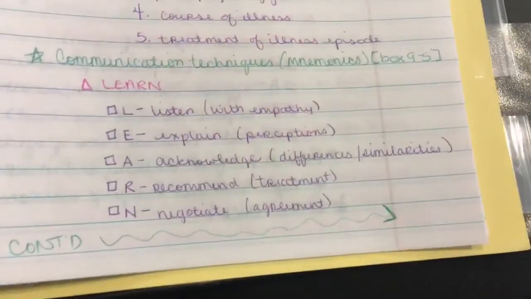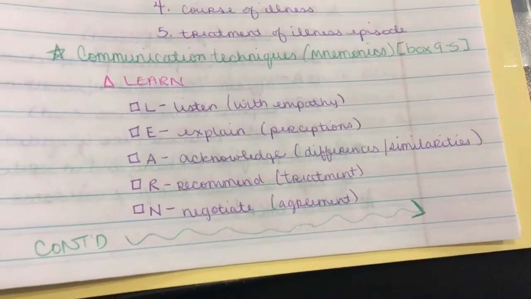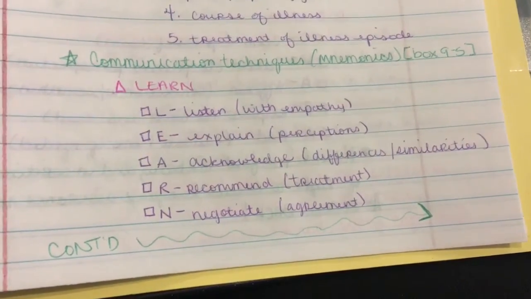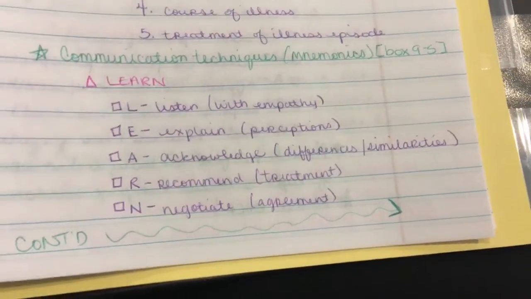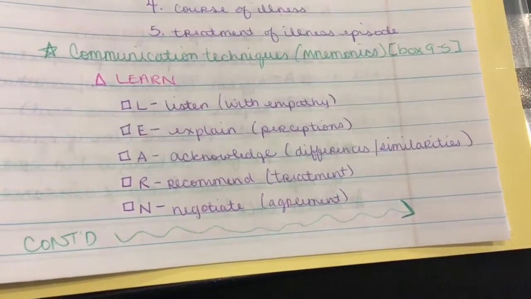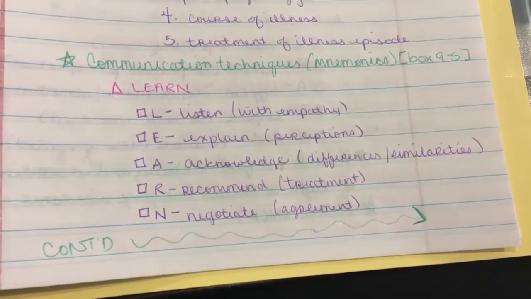And finally, I have a few communication technique mnemonics. The first is LEARN. L is for listen with empathy. E is for explain perceptions. A is for acknowledge differences and similarities. R is to recommend treatment, and N is negotiate agreement.